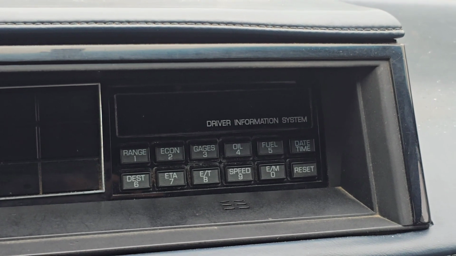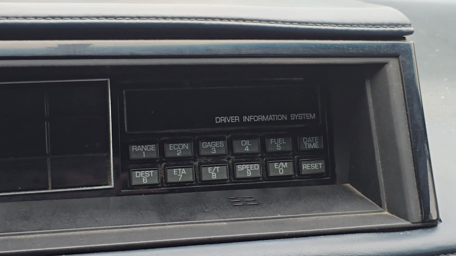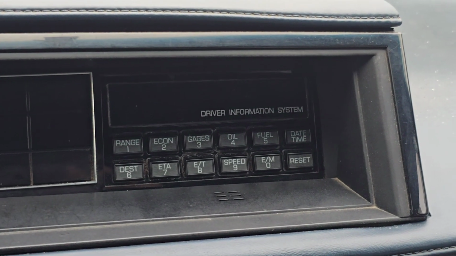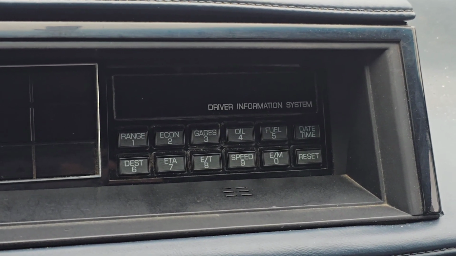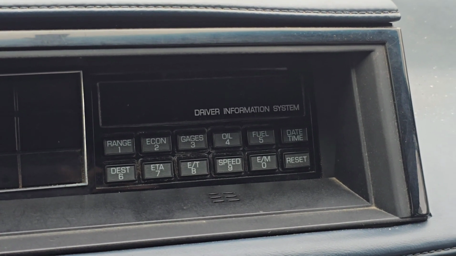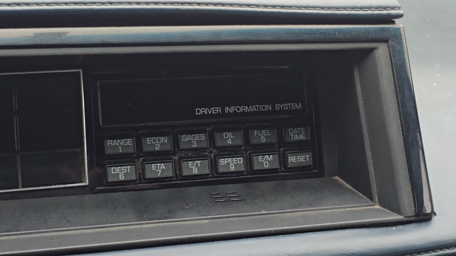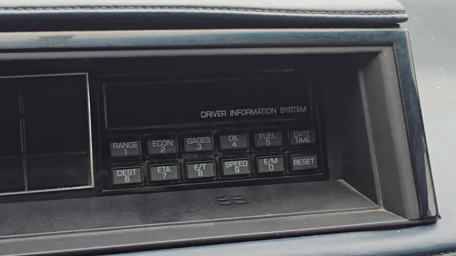Hello, my name is Caden, and today I'm going to specifically be talking about the driver information system in my 1990 Oldsmobile 98 Regency Brougham. Very long, elegant name, I know.